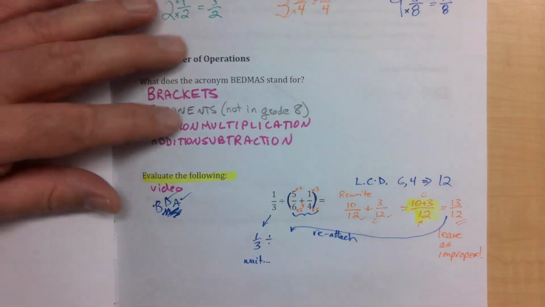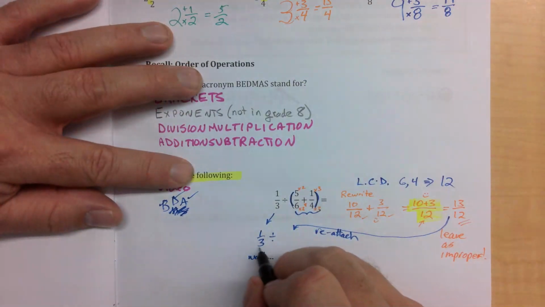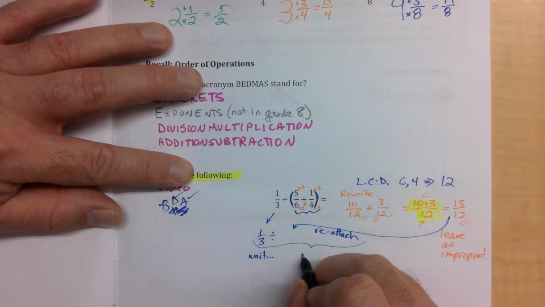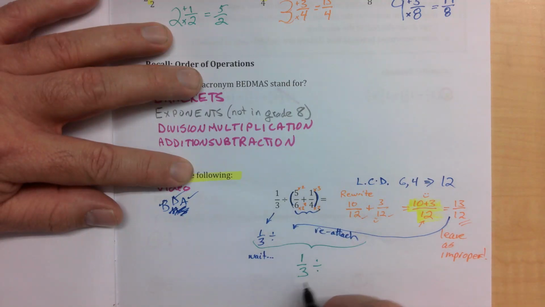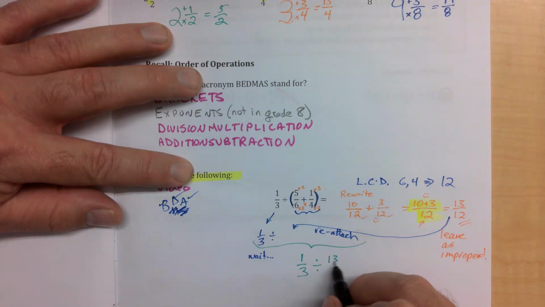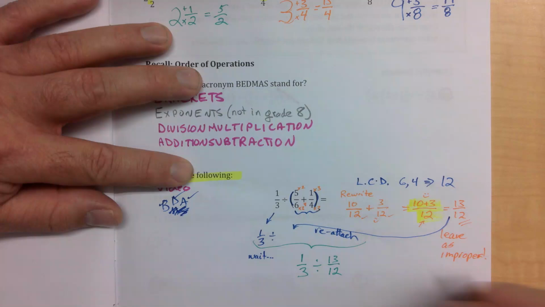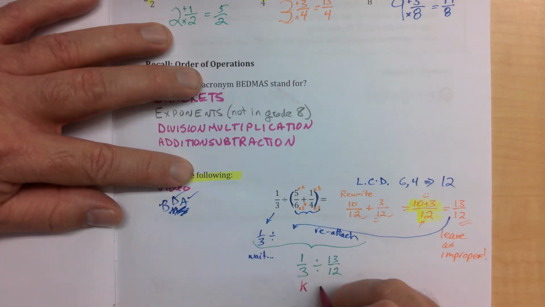This 1/3 has been waiting. Okay? So what does this look like? 1/3 divided by what? Well, we got an answer now. It's 13 over 12. Okay. So this now ends up being, what's our strategy for division? Keep, change, flip.